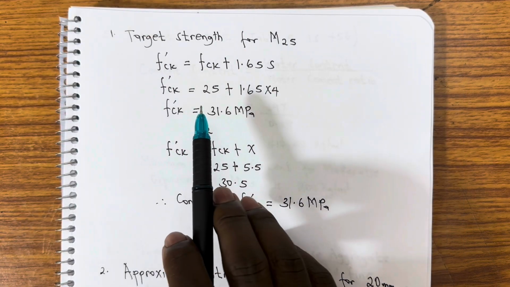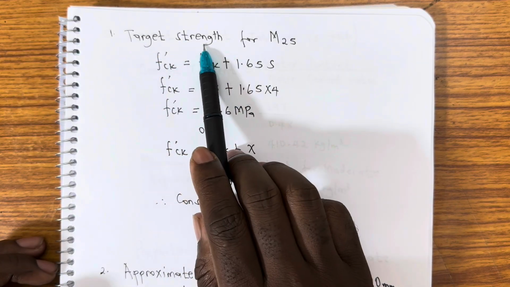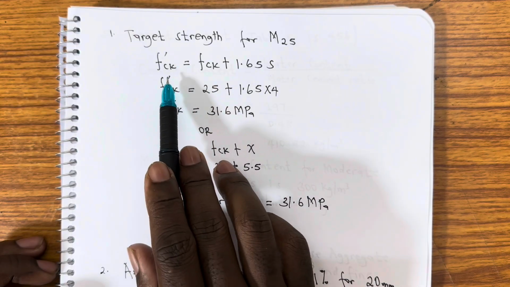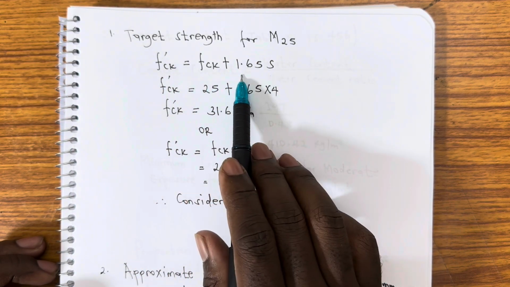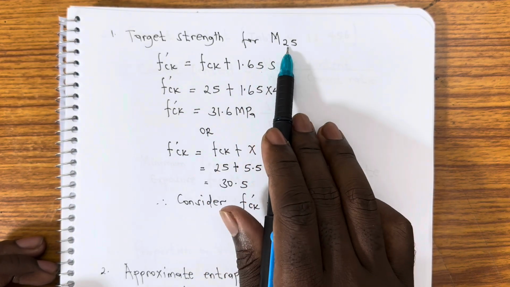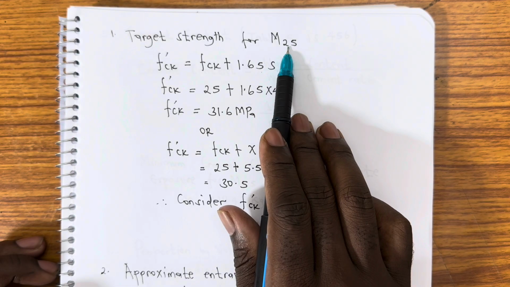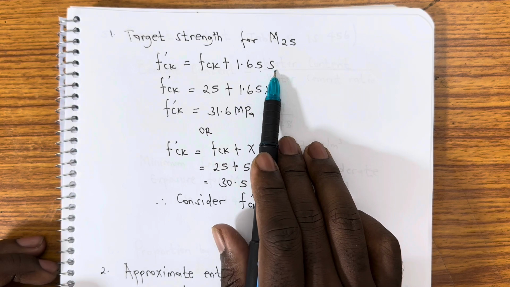According to the mix design calculation, the first thing we do is to calculate the target strength, and since it's for M25, the formula says f'ck, which is our target strength, equals fck plus 1.65 s. fck is this particular 25, the grade that we want to obtain, which is the compressive strength, and then s is the standard deviation, and this is provided in the code itself.